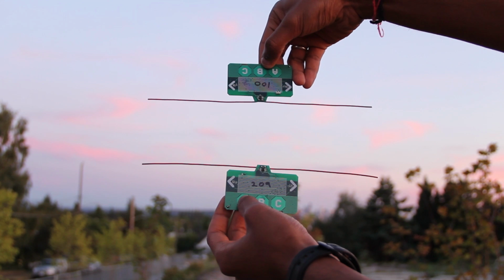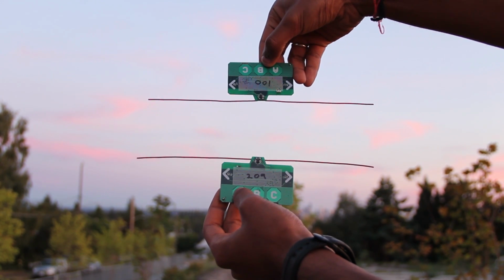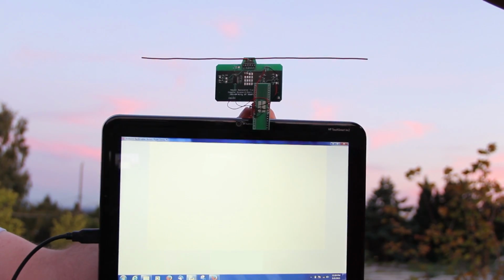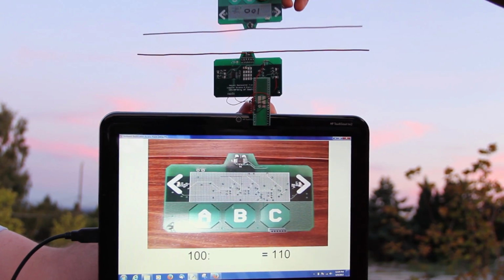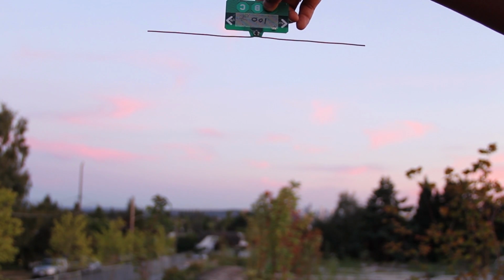Here we demonstrate an offline payment application. Each card has some onboard value. This battery-powered payment terminal reads and displays the initial value in card 100. Its initial balance is 110.